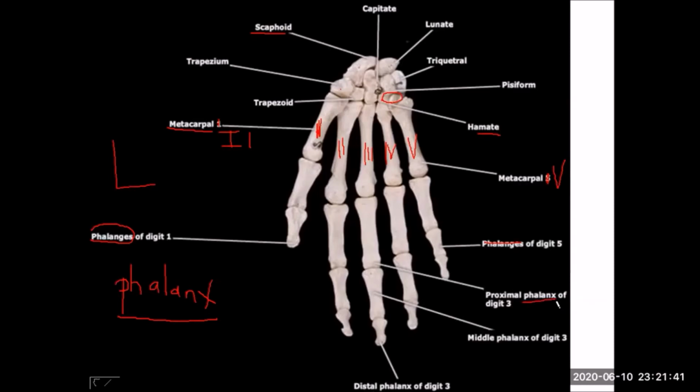So when it comes to naming the bones in the fingers, there's a couple of different items that go into the description. The first part of the name is the segment of the finger. So we can start here with the thumb. The thumb only has 2 bones, 2 segments. So these are known as proximal and distal. Whereas the digits number 2, 3, 4, and 5 have 3 segments.